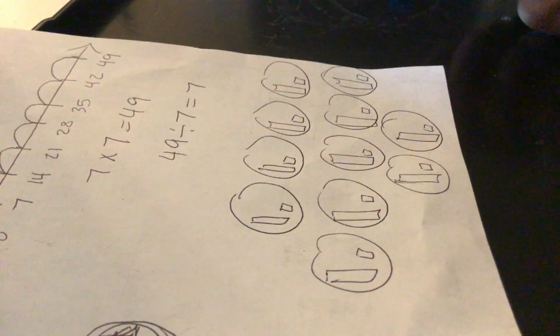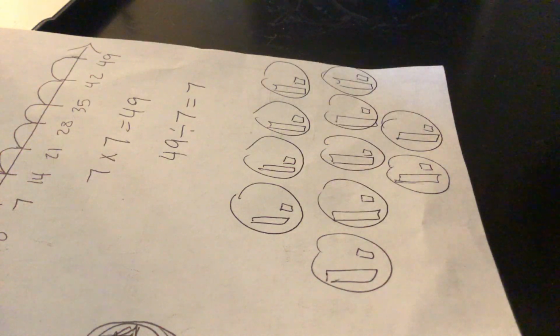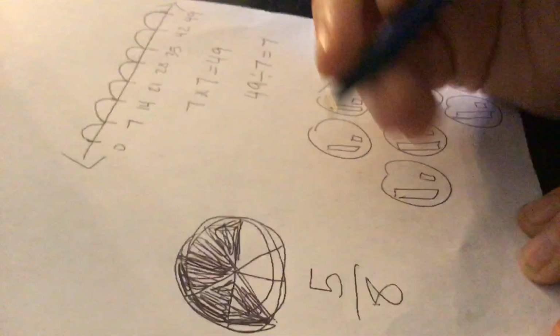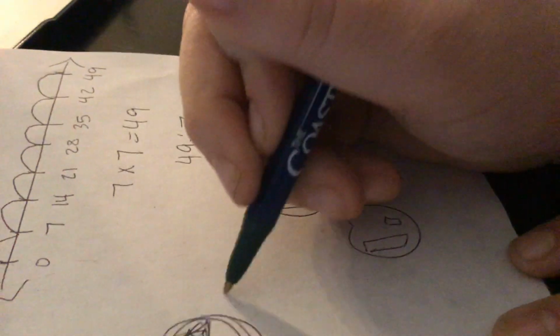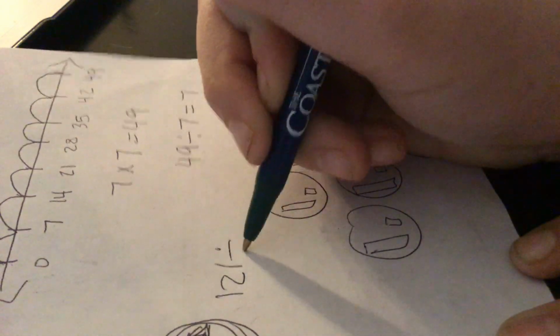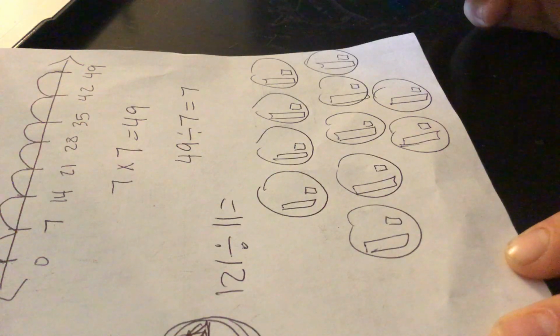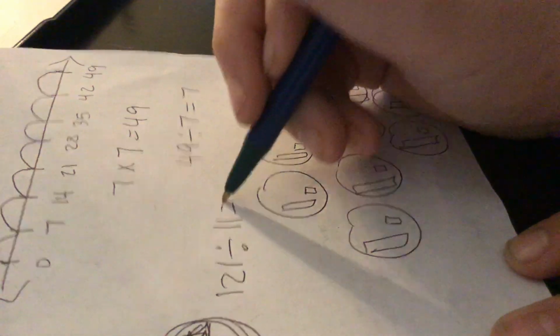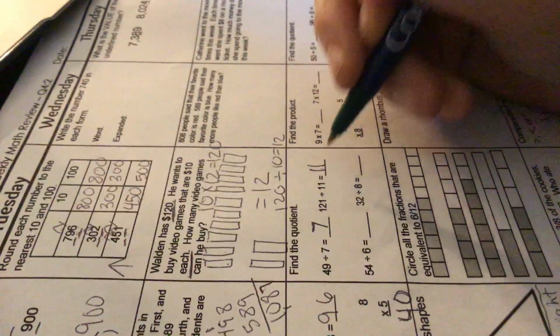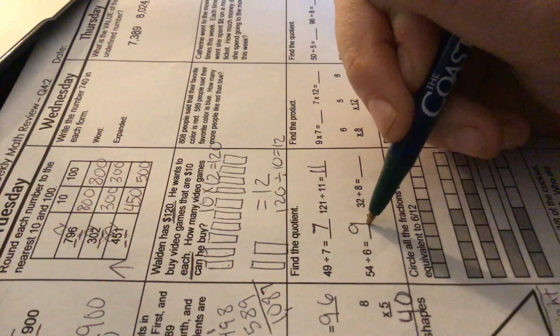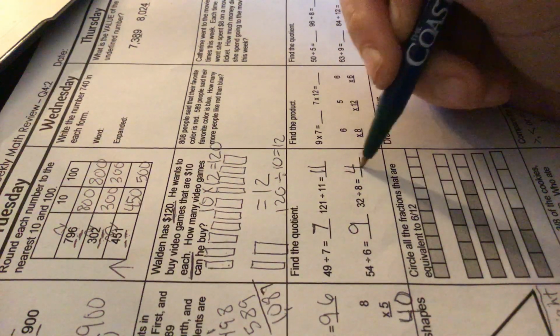We got to our number and we made 11 groups. So 121 divided into 11 groups equals how many in each group? 10 plus 1 is 11. So 121 divided by 11 equals 11. Again, if you need any help with these, just let me know and I'll help you. Alright, those are the rest of the problems.